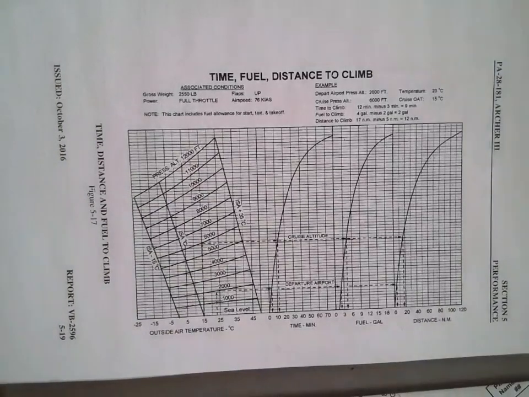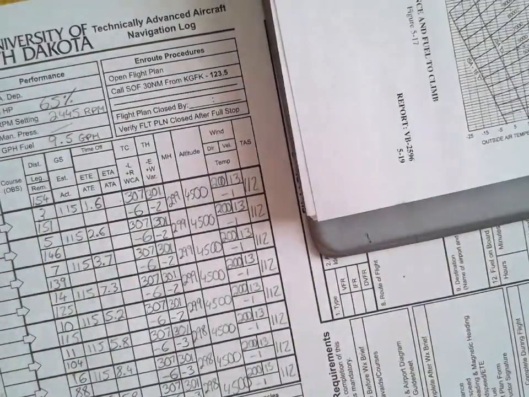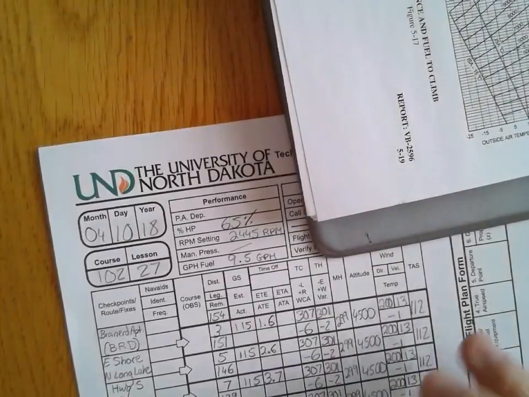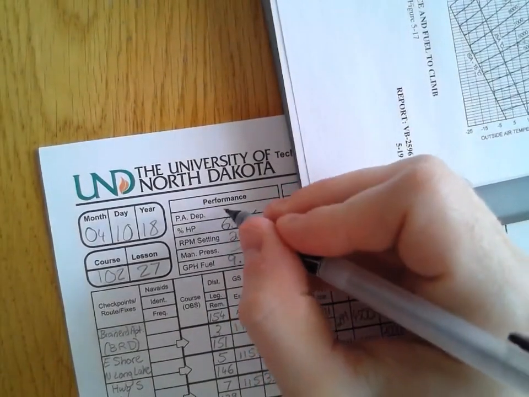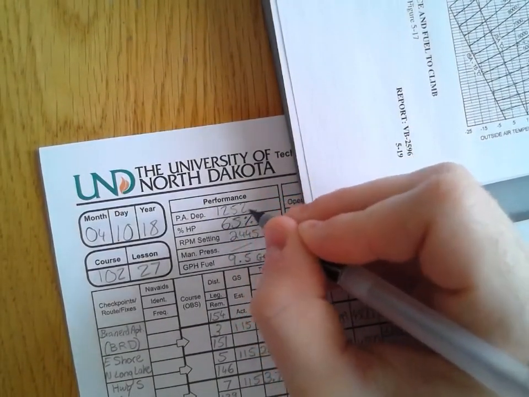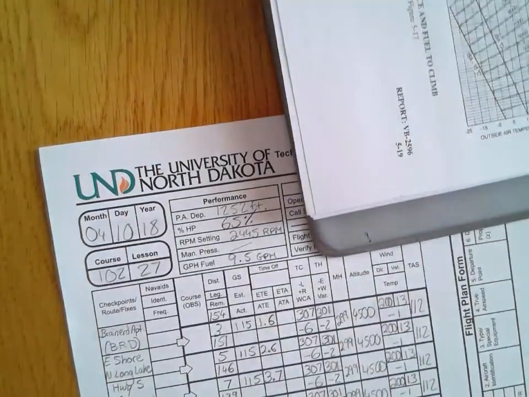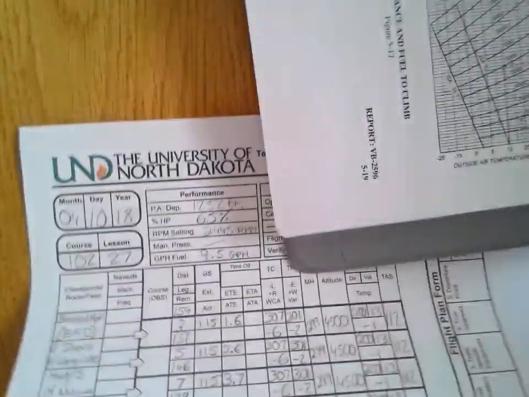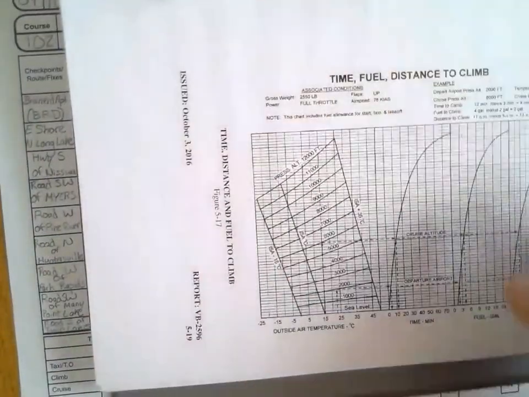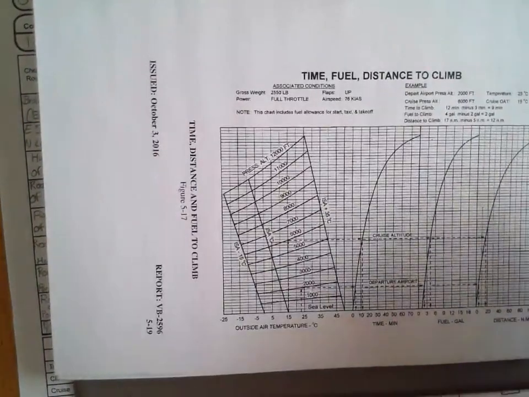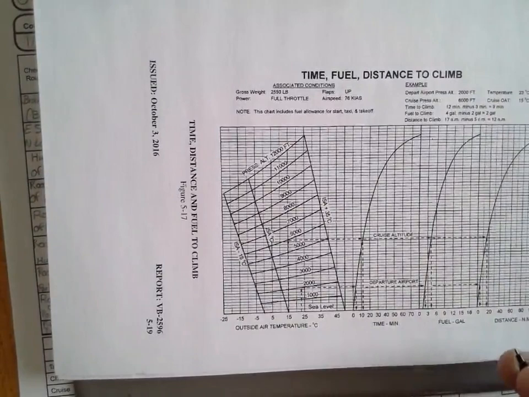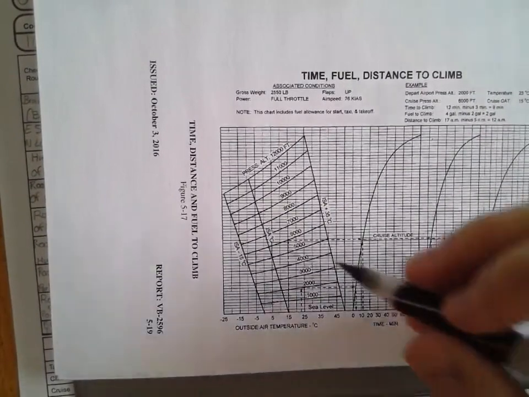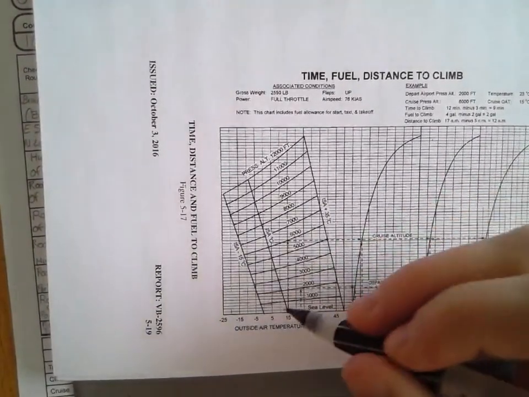So we can go ahead and transfer that information onto our navigation log. So our pressure altitude at departure, we said, was 1252 feet. So we've got that performance section all filled out now. So back to our time, fuel, and distance to climb chart. We said the temperature was 5 degrees and the pressure altitude is 1252 at the surface.